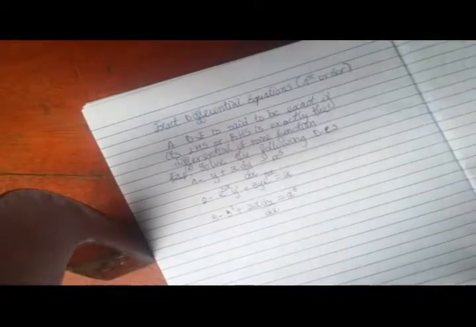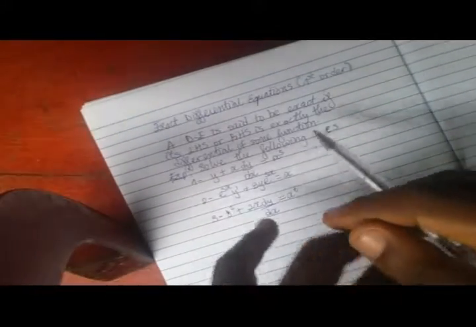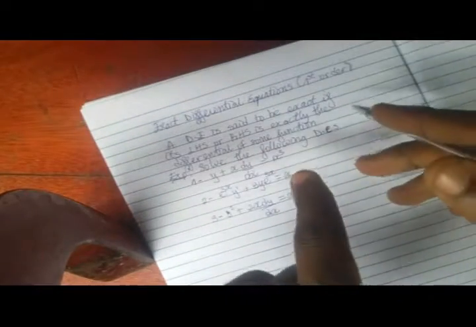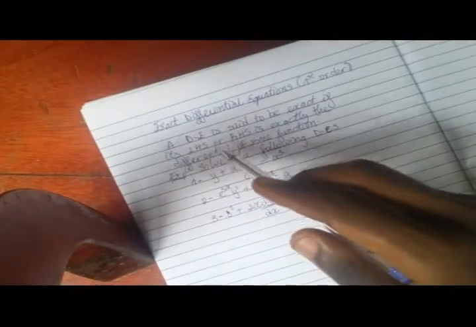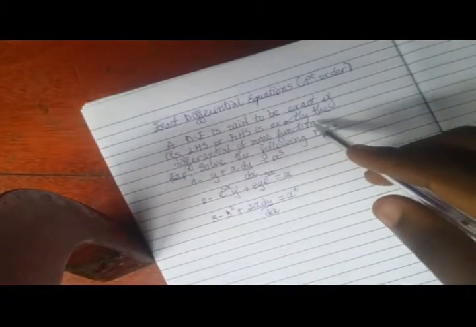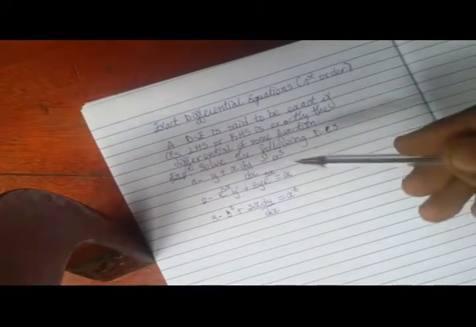So in this new video of mine, I'm going to teach you exact differential equations. That is the first order. A differential equation is said to be exact if its left-hand side or right-hand side is exactly the differential of some function.